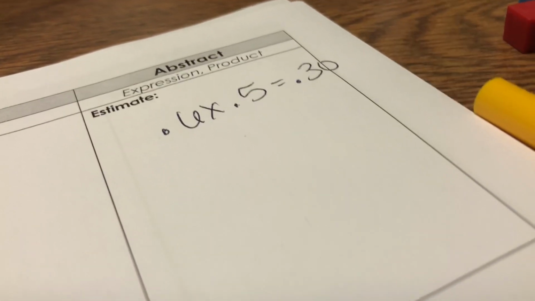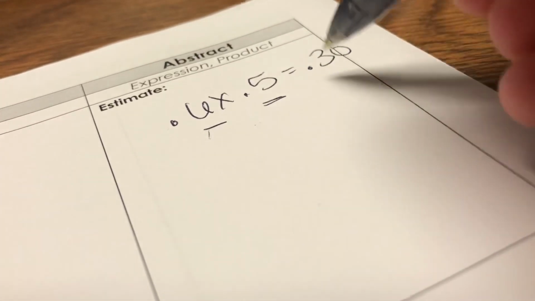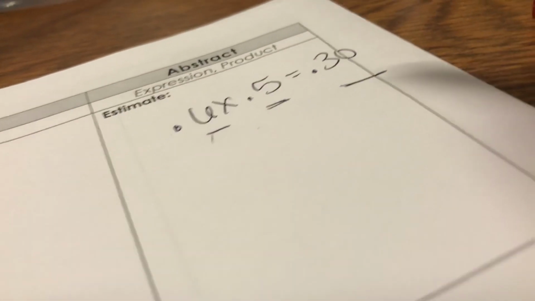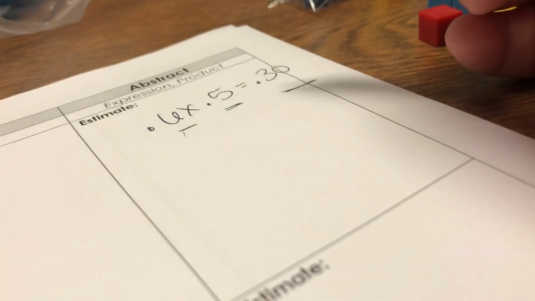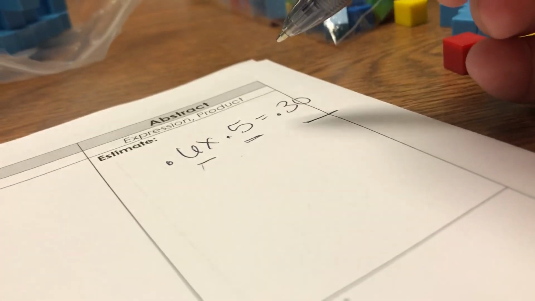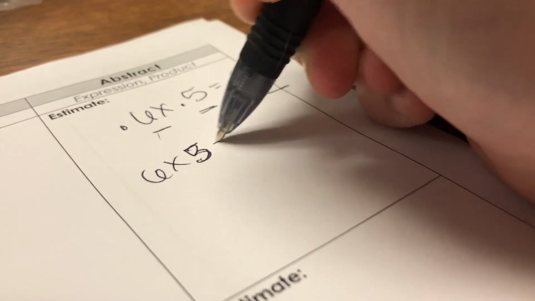Okay, so let's go ahead and write that over here. 6/10 times 5/10 equals 30 hundredths. What do you notice about this problem? What do you notice about the expression? I notice that if you take the 6 and the 5 and you multiply them together, you actually get 30. Tomorrow, we're going to talk about decimal tricks. So when you multiply 6 times 5, you get 30.